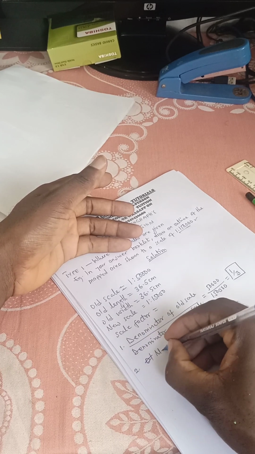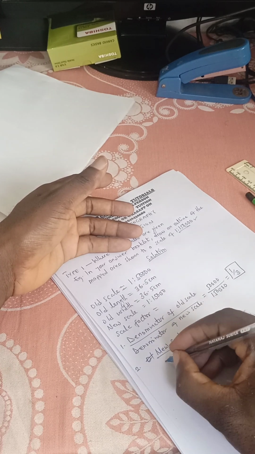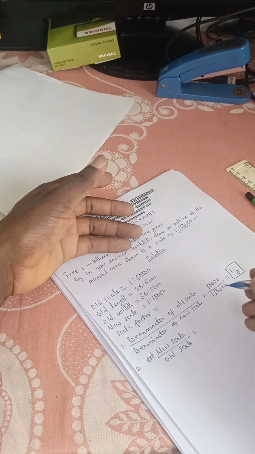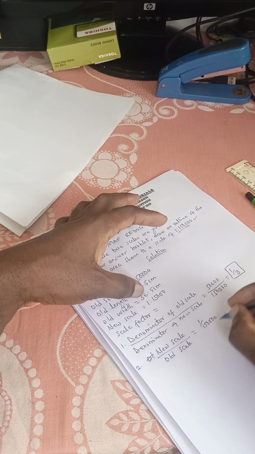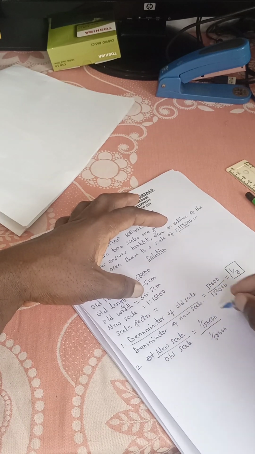That will be new scale all over old scale. So let's do that one. New scale is what? 1 out of 150,000 all over 1 out of 50,000. To calculate this, you multiply by the reciprocal or the inverse.